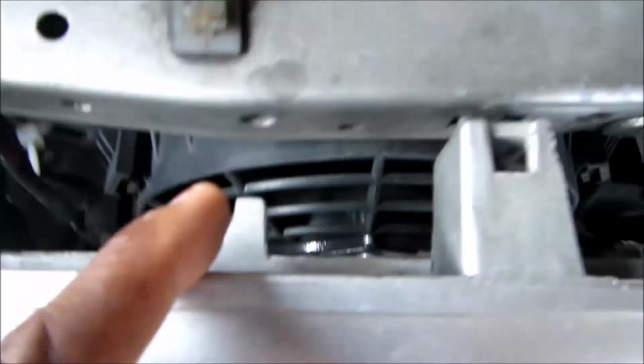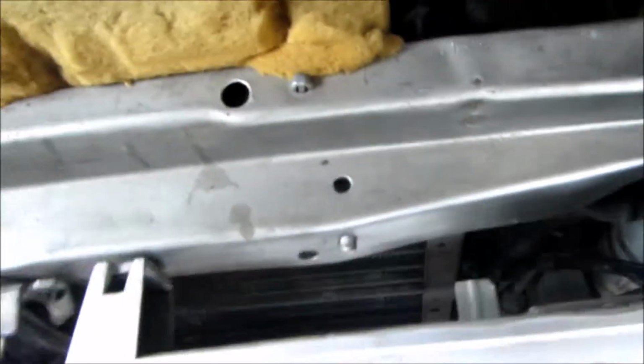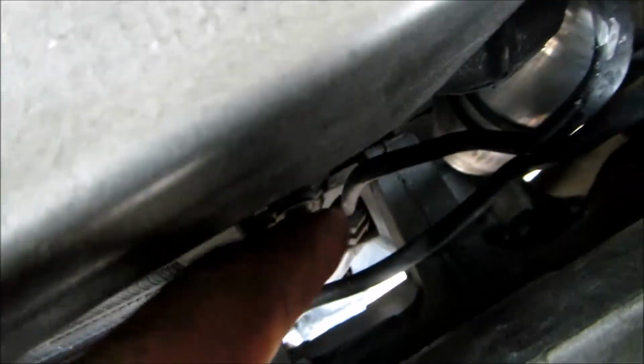Here I have a fan that blows on it. You see that? That's the condenser, not the radiator. Here's the radiator up here. This is the condenser. So if you look good, you see it. See? So this is the condenser. When it goes through the condenser, it leaves the condenser at that pipe there and goes up into your receiver dryer.